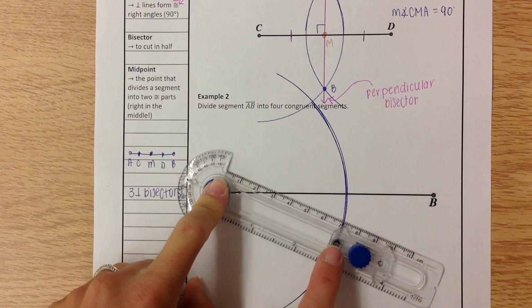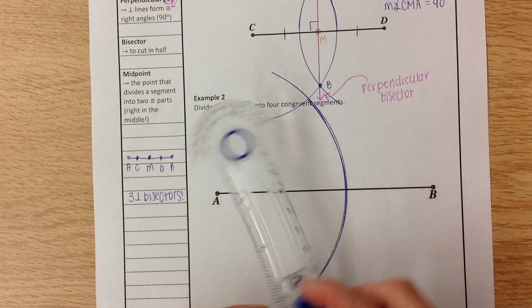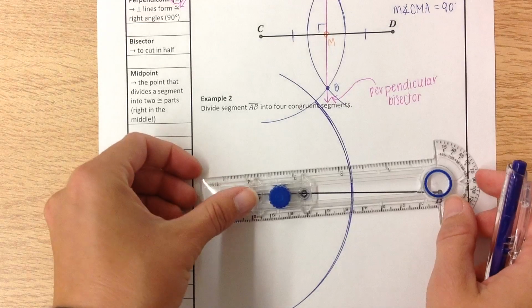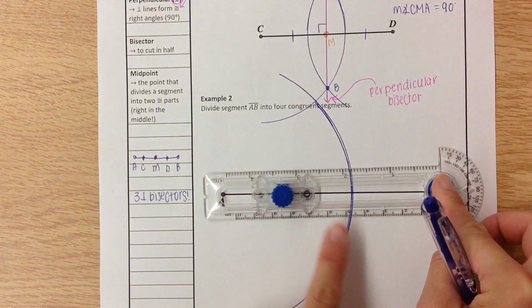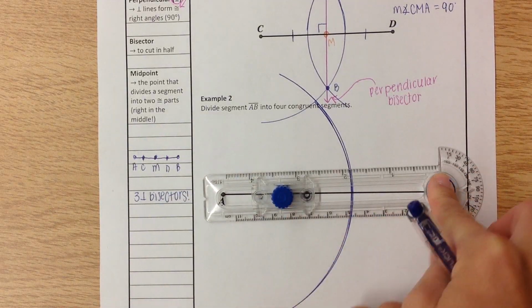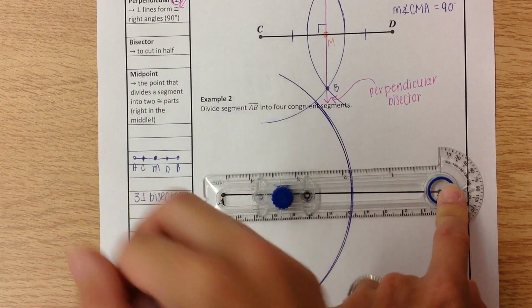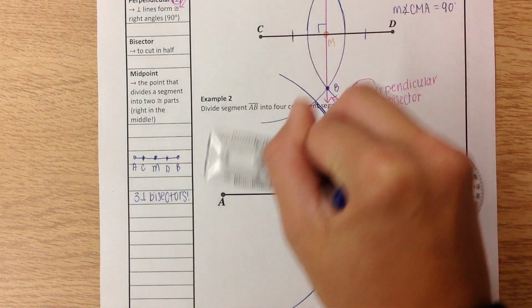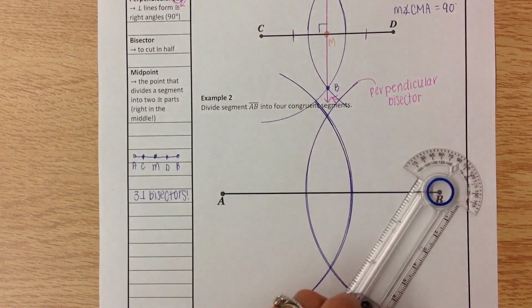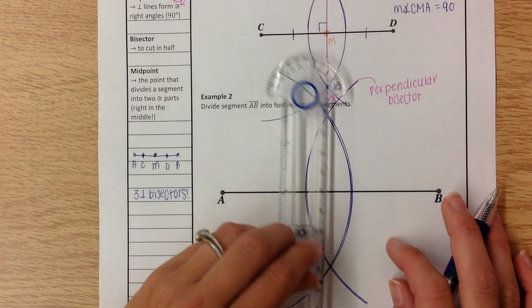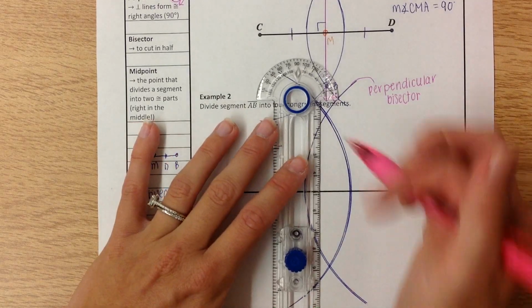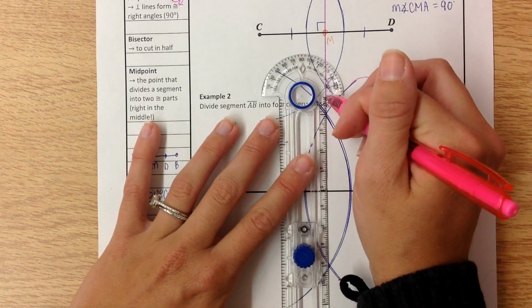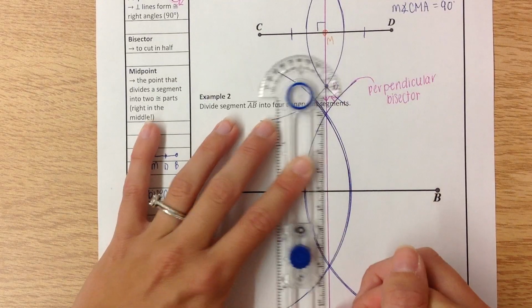I used the first hole, so when I switch and I put my center on B, I'm going to again use the first hole. Okay, so if you are uncomfortable with how your arms are crossing, you can always flip your paper upside down. Alright, so I've got 2 beautiful arcs that intersected, and now I'm going to make the first perpendicular bisector by connecting above and below.